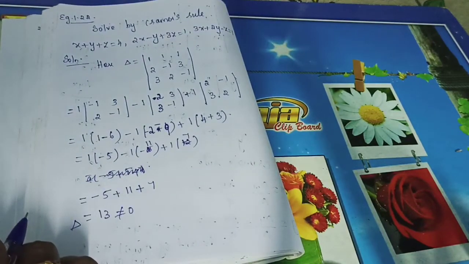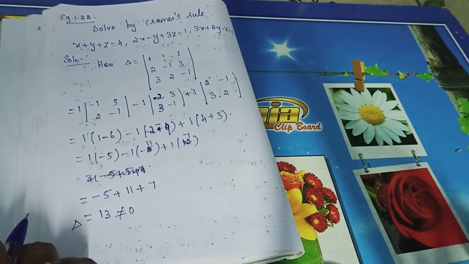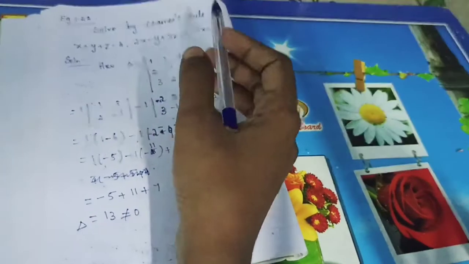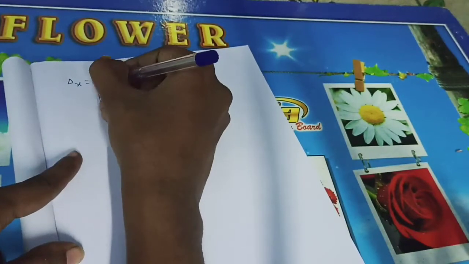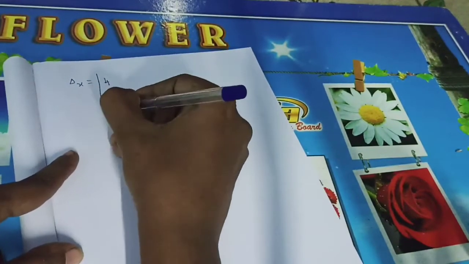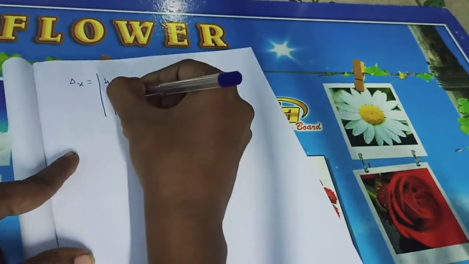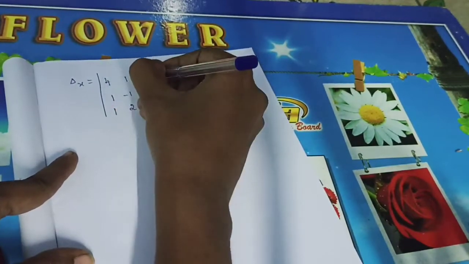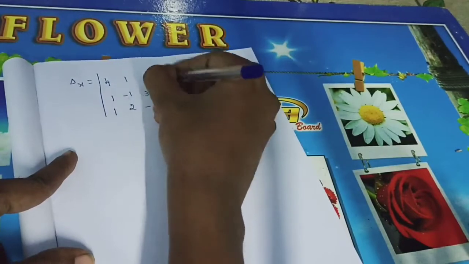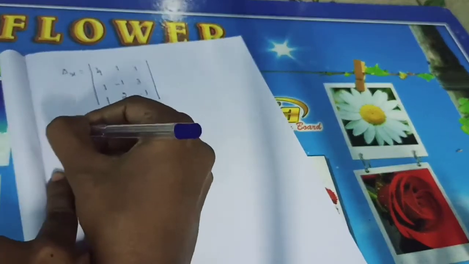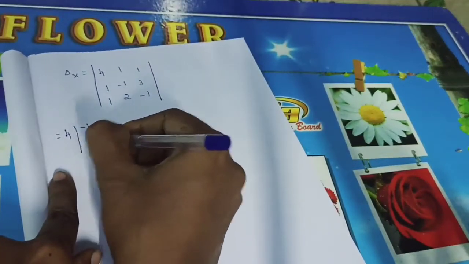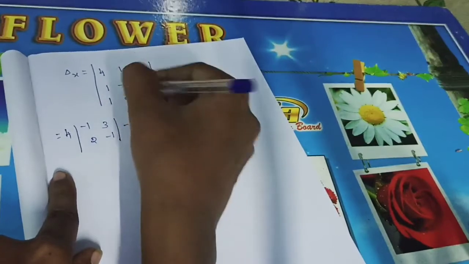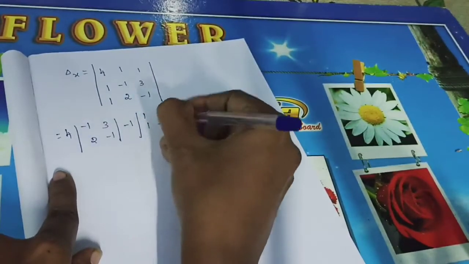Next is how you are going to find the delta X value. Delta X value means what you need to do? Bring the constants to the first column. So now I am going to do delta X. So what will happen? 4, 1, 1 is the column. Then 1, minus 1, 2 as it is. Last also as it is, that is 1, 3, minus 1. Understand? Check it. That is equal to 4 into this, and this will get cancelled, so minus 1, 3, 2, minus 1. Then minus 1 into this, and this will get cancelled, so 1, 3, 1, minus 1.